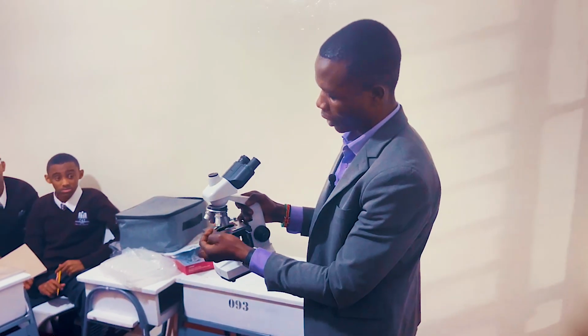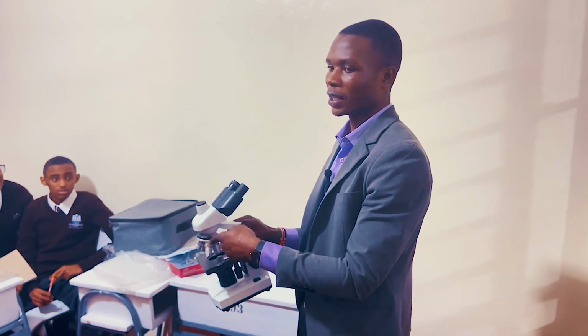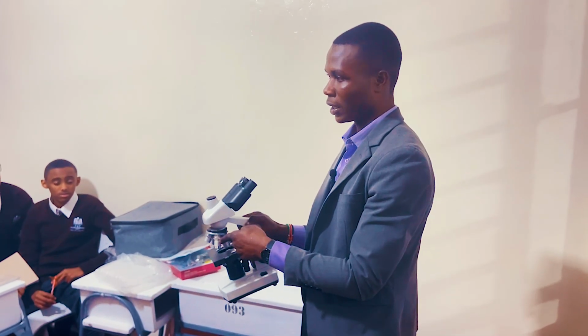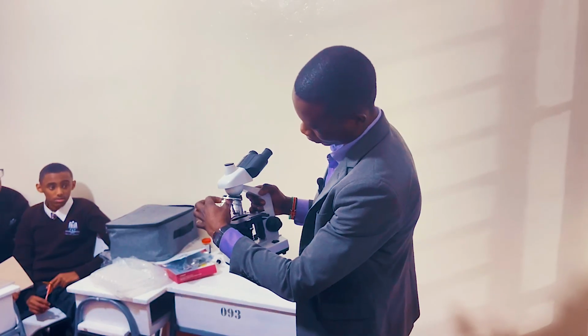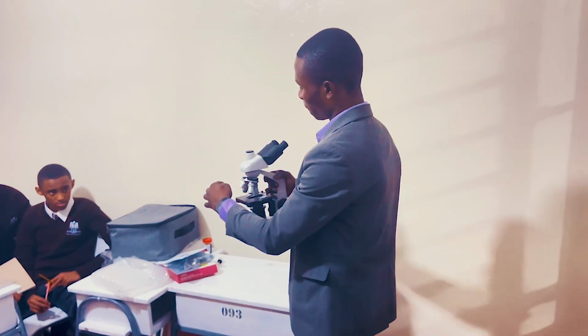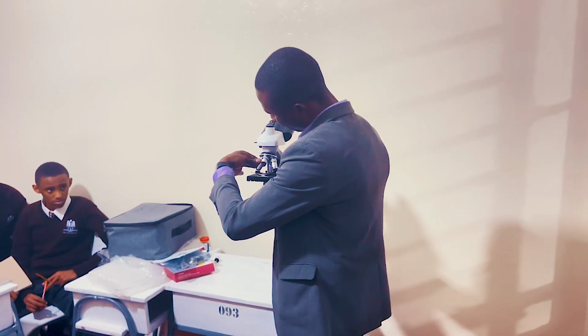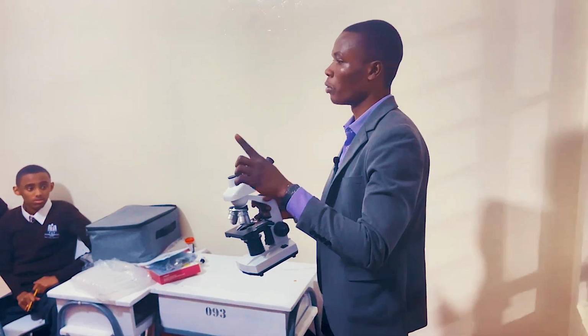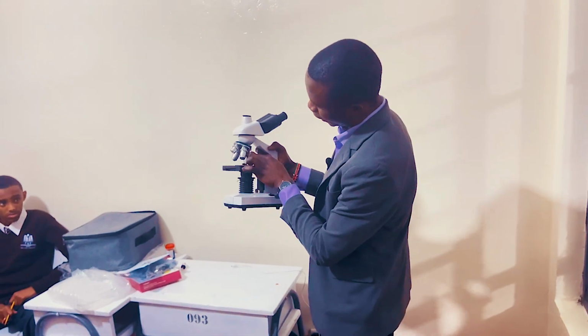If you see, this one is magnification 10. So this one can only magnify an object up to x10. Are we together? If you look at this one, it is 4. It can only magnify up to 4. When you look at this one, it is 100, right? This one can be very big. X100 means it magnifies 100 times its normal size. Then we also have this one inside here, 40.